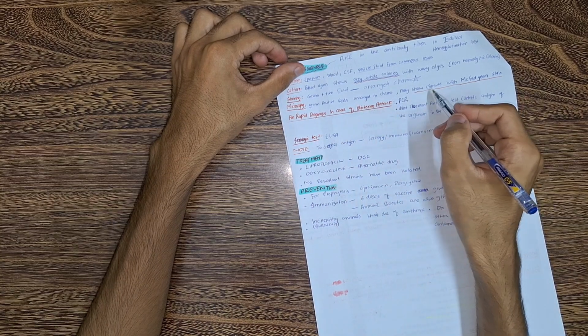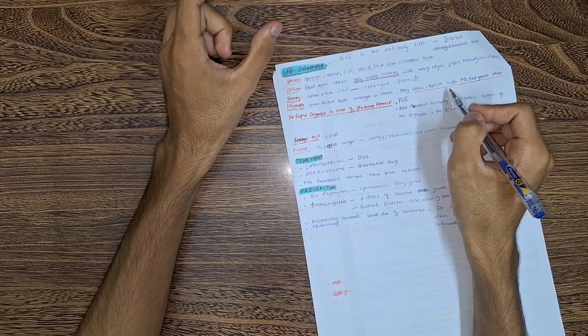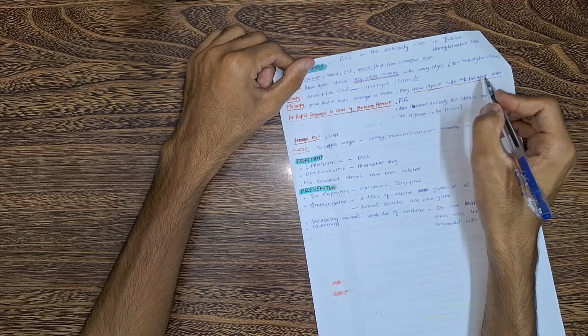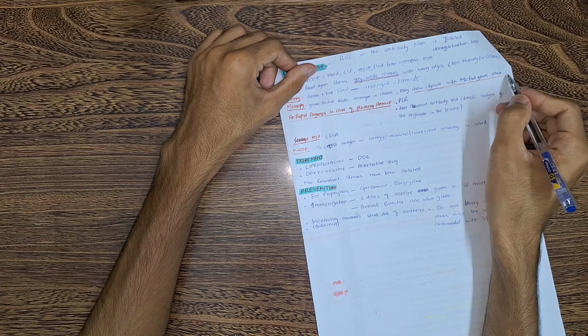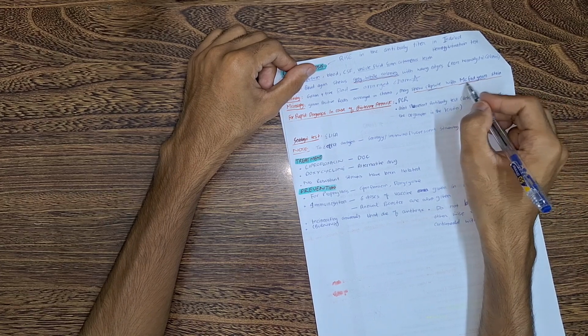It was written here. And we said that it has a polypeptide capsule, and if we want to see that capsule, we use a particular stain which is known as McFadyean stain. Google the pronunciation; I think I'm not pronouncing it correctly.